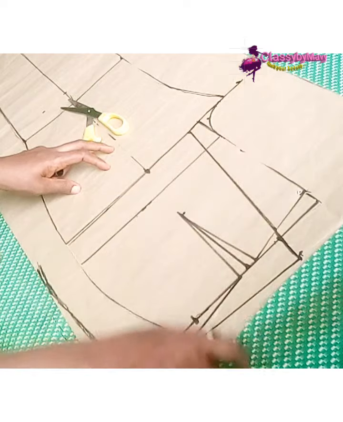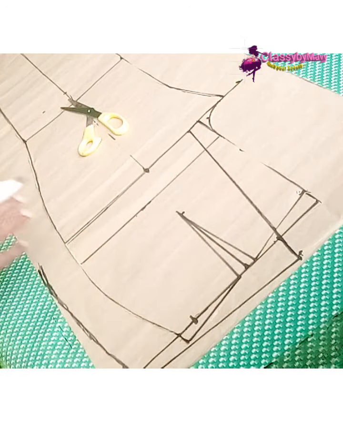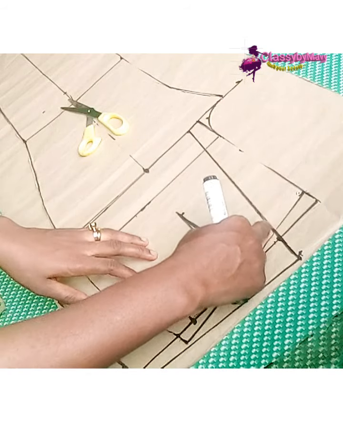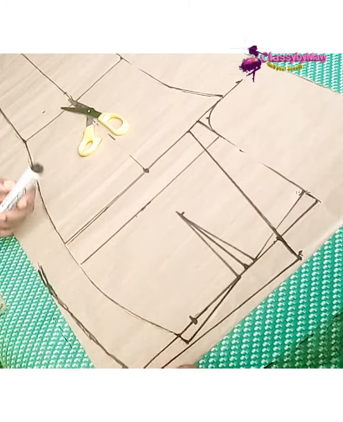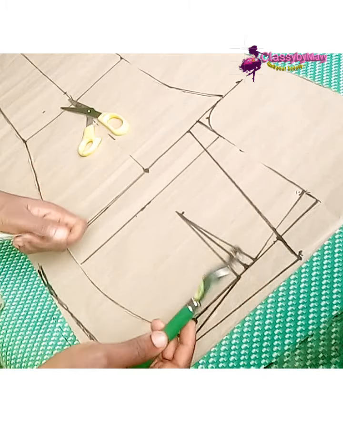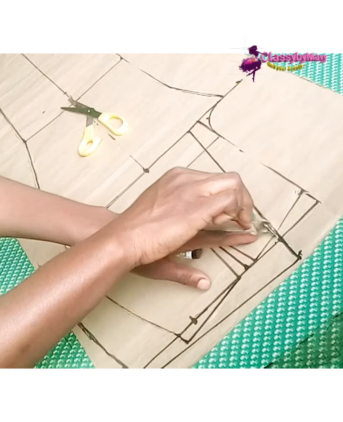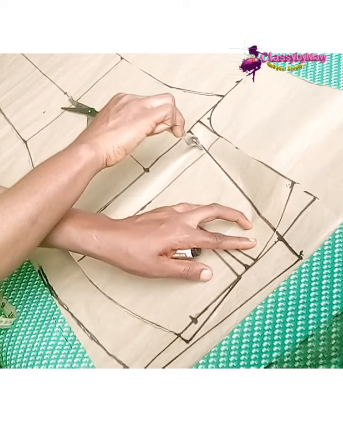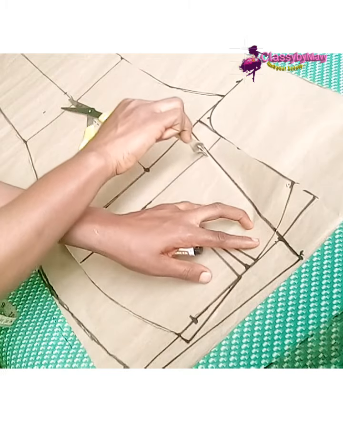Mind you, our front is still on top of our back. So before we remove it, we need to trace out the new lines we have created for the back using our tracing wheel. This is a tracing wheel. By now you should know how to use this. So we'll quickly trace out the lines now. This is our back line. Let's trace it out so that by the time we remove this front, we'll know how to get this line.